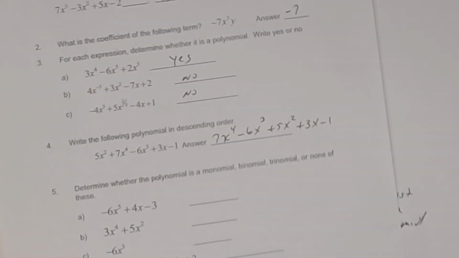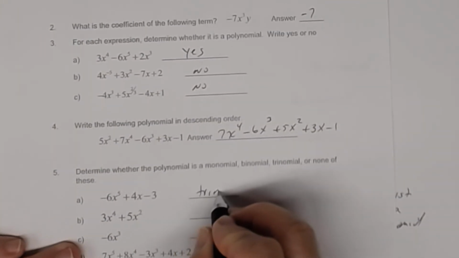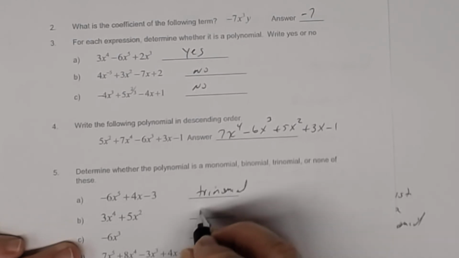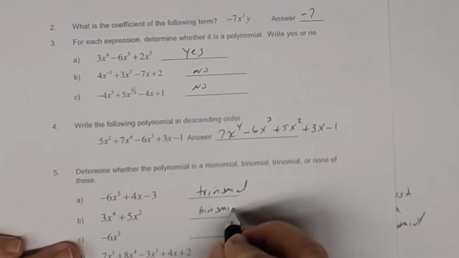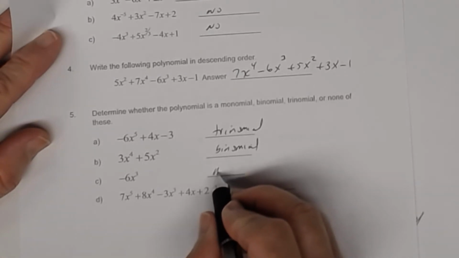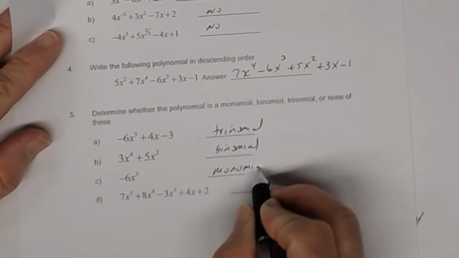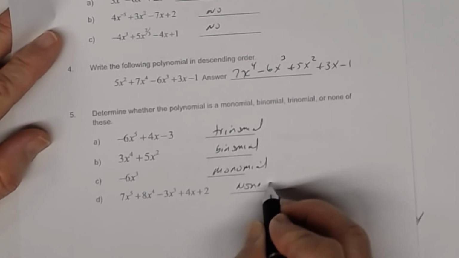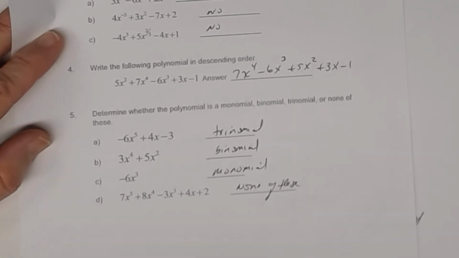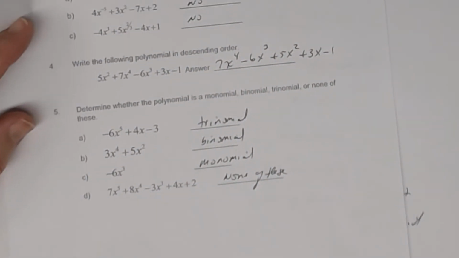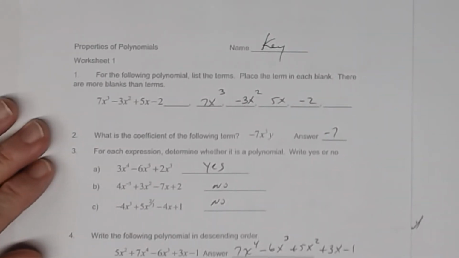All right. So the answer here was trinomial. This is a binomial. This is a monomial. And this is none of these. Okay, so it's just a polynomial. All right, so that is the key to this worksheet.